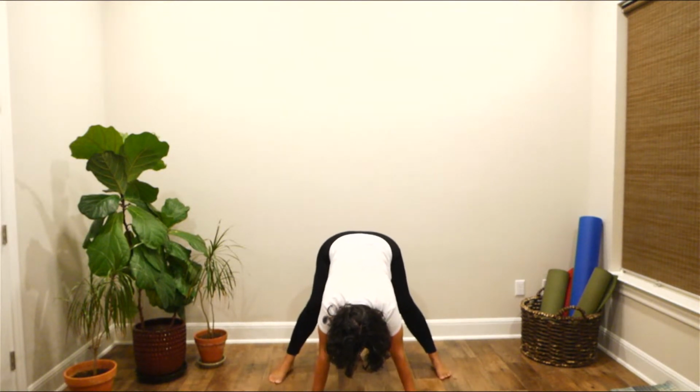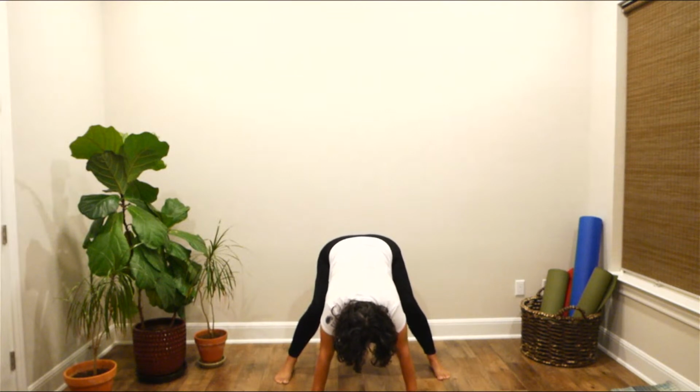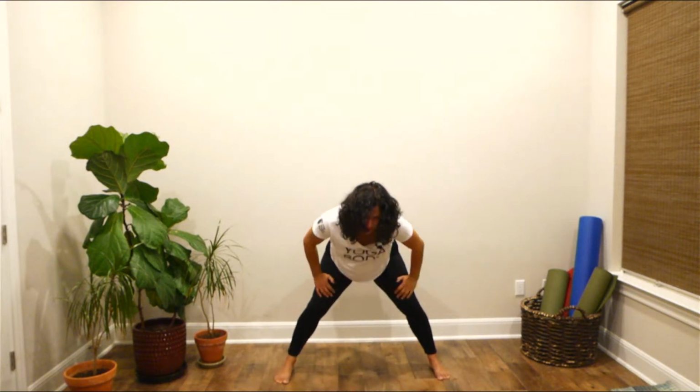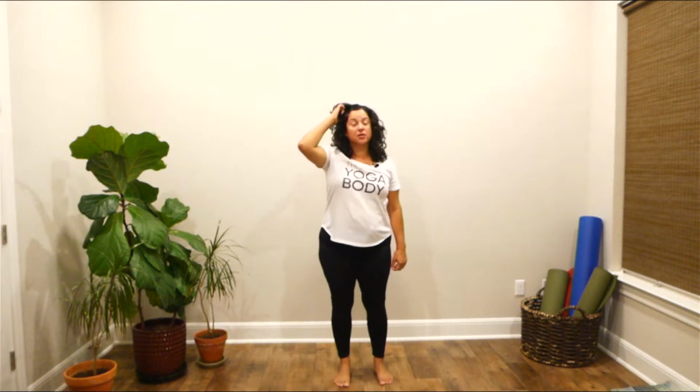And the center. Okay. On an inhale, bend your knees. Walk your hands up. Come on back up to standing upright. And step your feet together. Okay. Now, let's work on that chair pose that we talked about earlier.